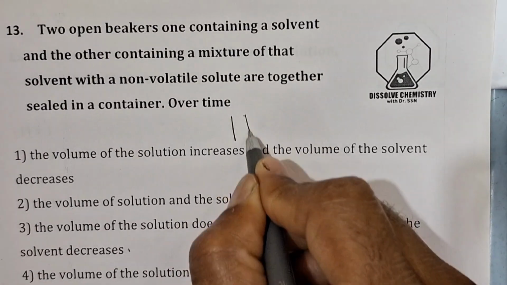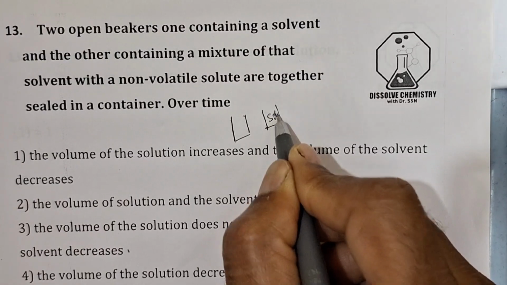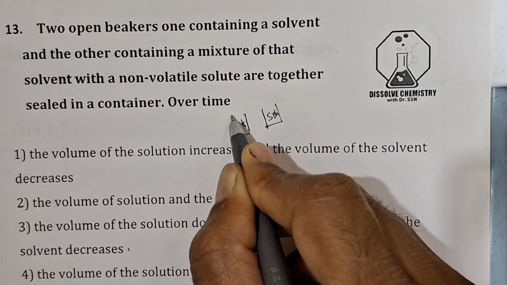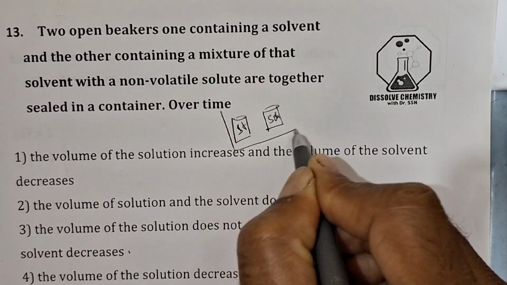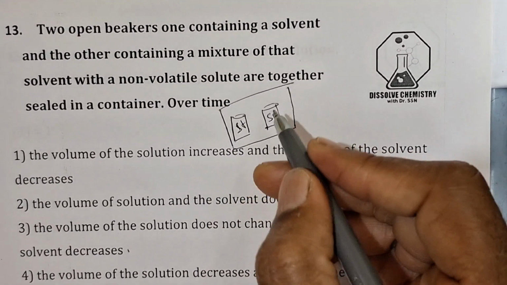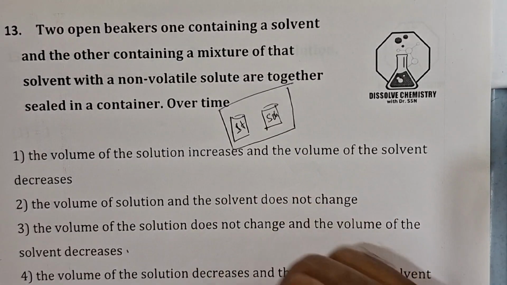These 2 are the open containers. One contains solution and the other is just solvent. Both are open now. Then they are sealed in a single container. Both are sealed. Now, what happens to this is given in the options.